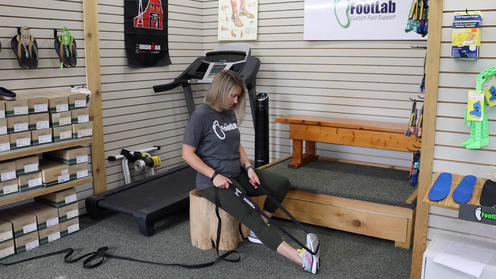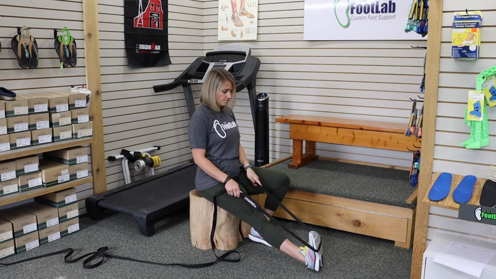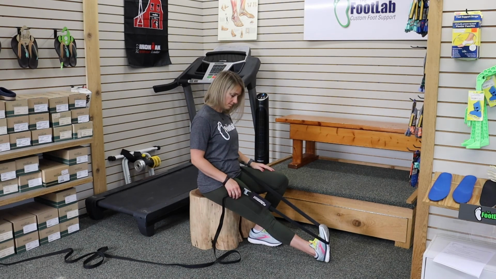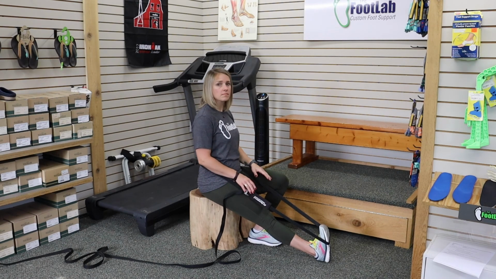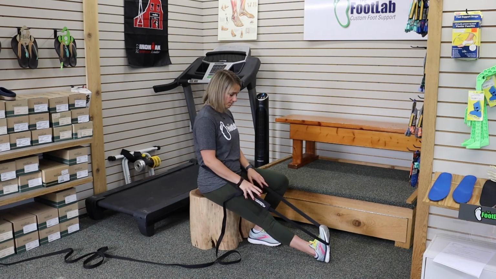Now, the important thing here is that when you're first starting out, you don't want to go hard on this. It should be comfortable tension. This is not one of those things where if a little is good, more is better. We want to ease into this, and when you get done doing this for an hour, you shouldn't have any discomfort or pain. It should just be gentle tension.